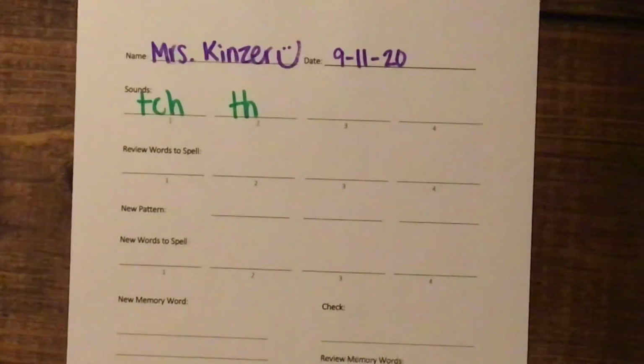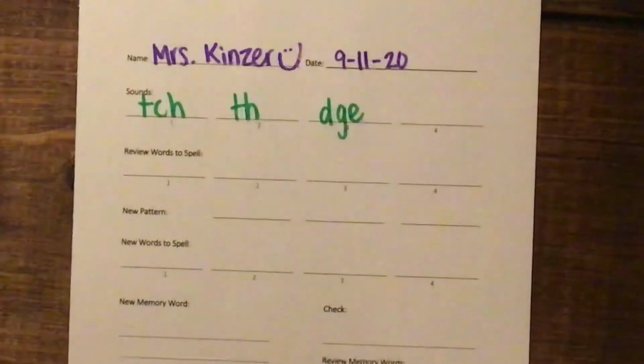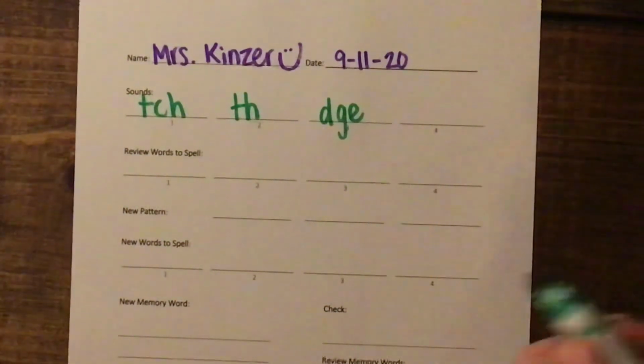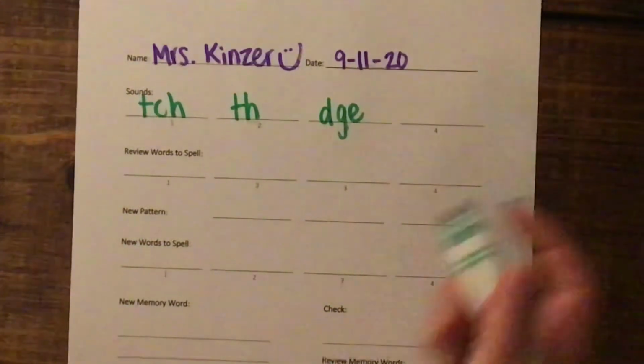Next sound is J, like bridge. And I remember at the end of a 1-syllable word, after 1 short vowel, J is spelled D-G-E. So I'm going to use D-G-E at the end of a word. All right, last sound is K, like duck. And I remember at the end of a 1-syllable word, after 1 short vowel, K is spelled C-K.